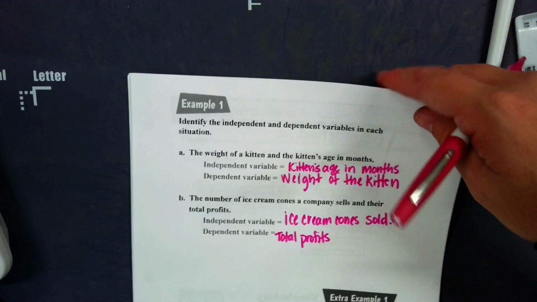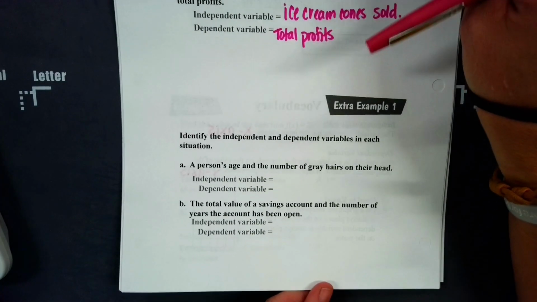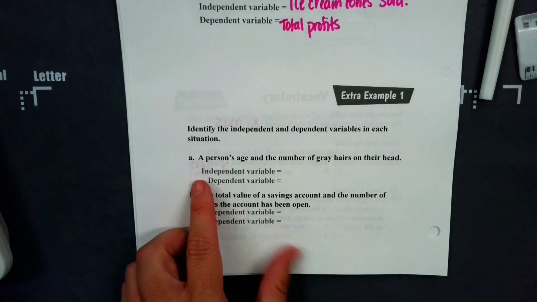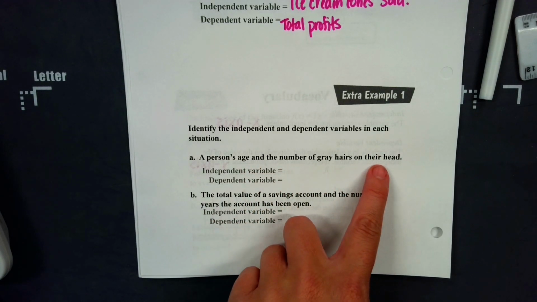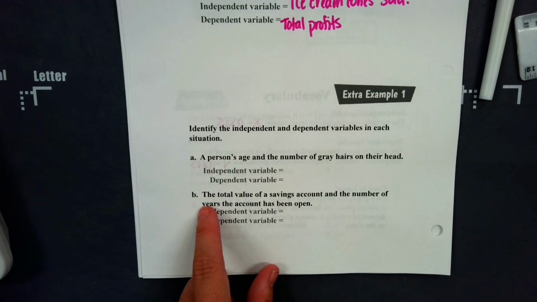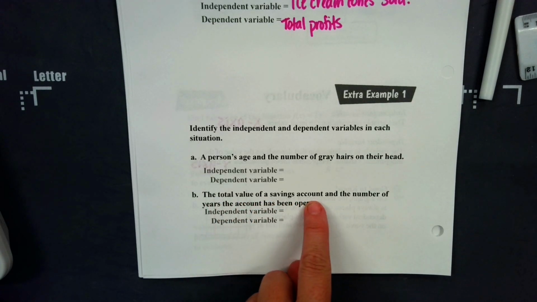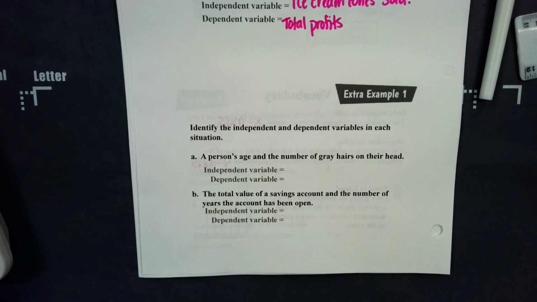Okay, I'm not going to help you with the bottom ones. You guys write down what you think. A person's age and the number of gray hairs on their head. The total value of a savings account and the number of years the account's been open.